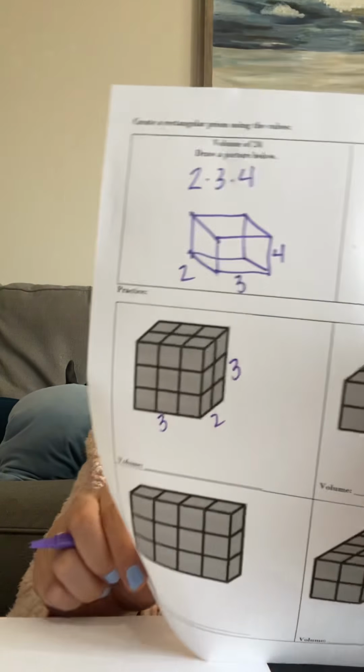In the next one, we're looking at some unit cubes, and we have to figure out the dimensions. I can see it's 3 along the bottom, 2 going toward the back, and then 3 tall. So I'm going to write those numbers in, 3, 2, and 3, and then multiply them out. 3 times 2 is 6, and 6 times 3 is 18. So my volume here is 18, and you should label it units cubed.